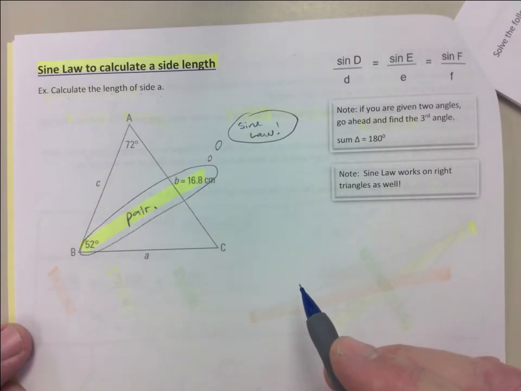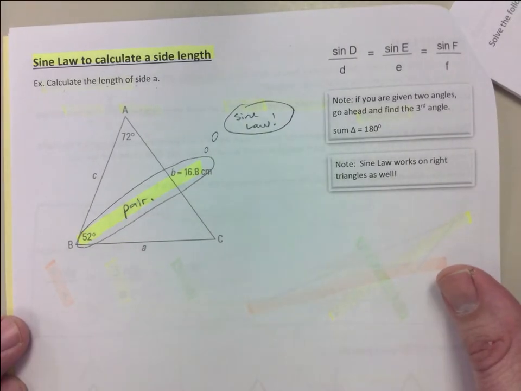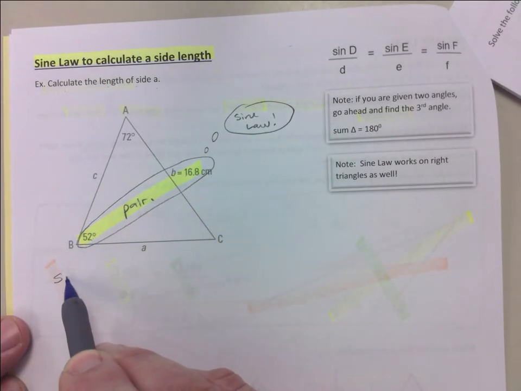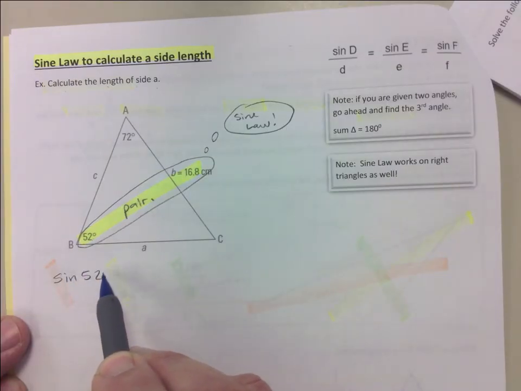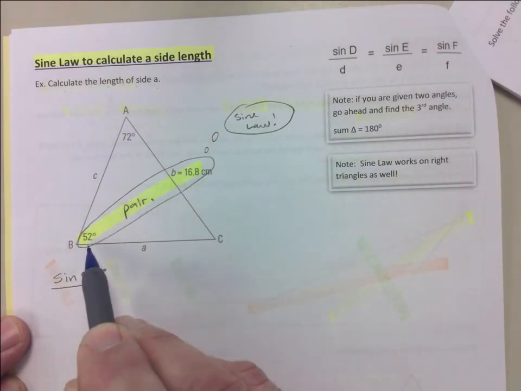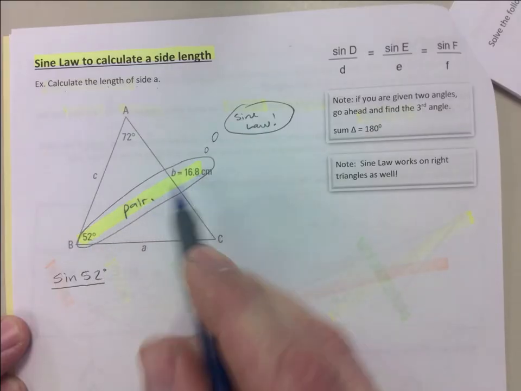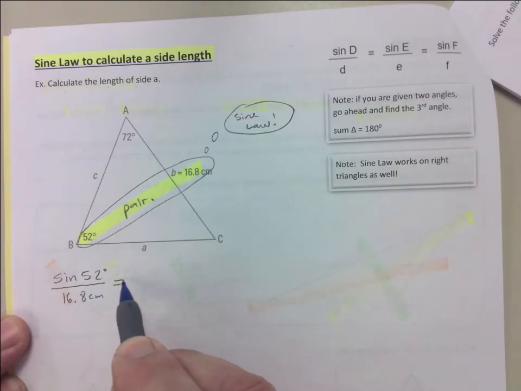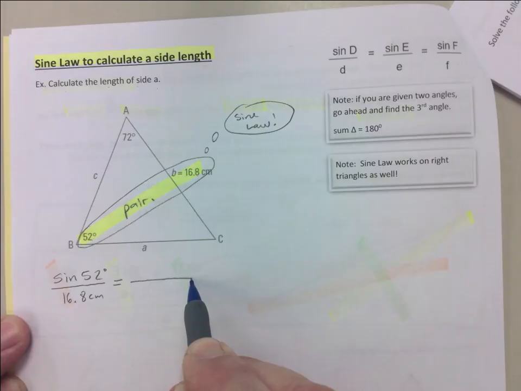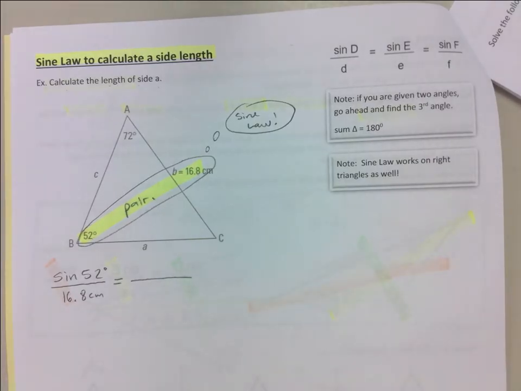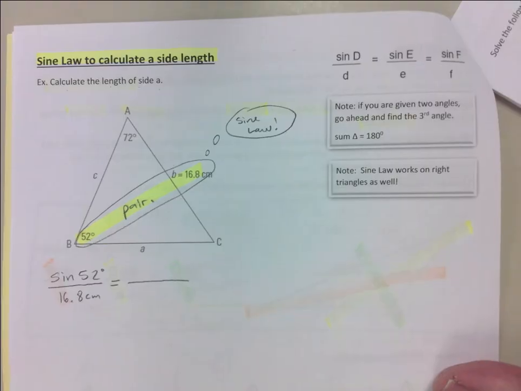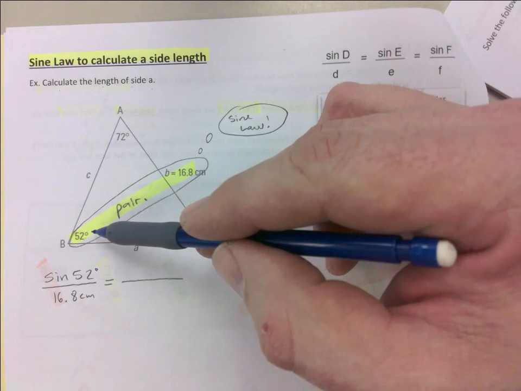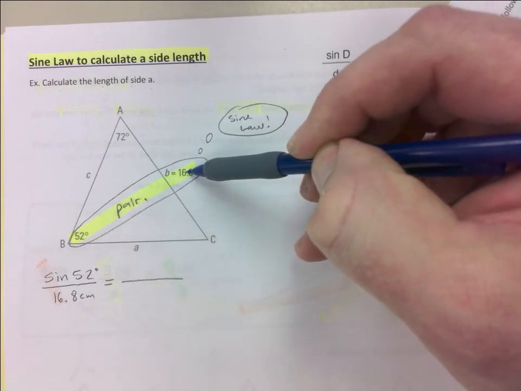So watch how this works. It's actually very, very easy if you know what you're doing. You're going to pair this up. You're going to say sine of 52 degrees divided by the side length across from that angle, 16.8 centimeters. Then you're going to find out what else can I do at the moment. What additional information do I have?